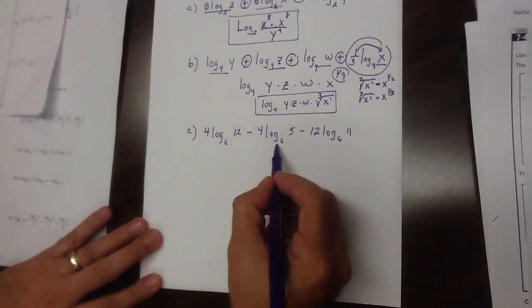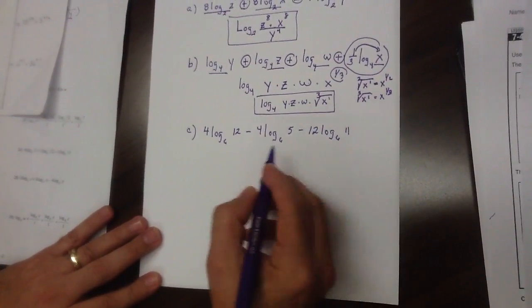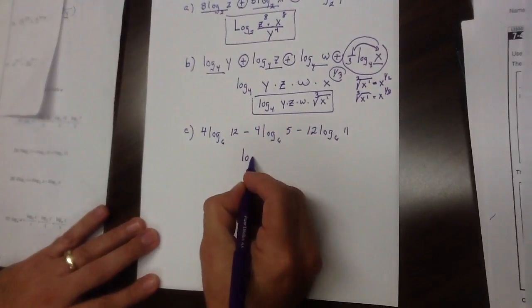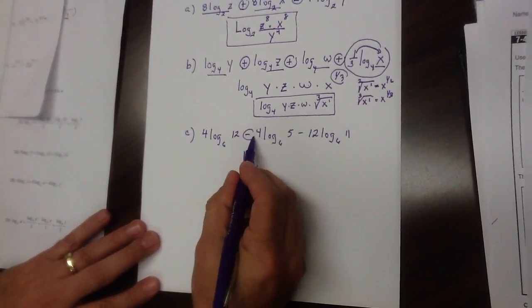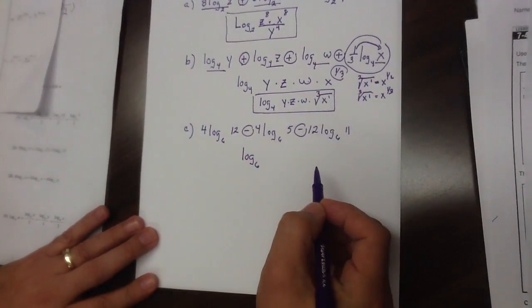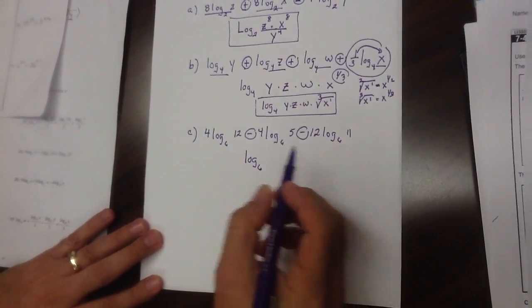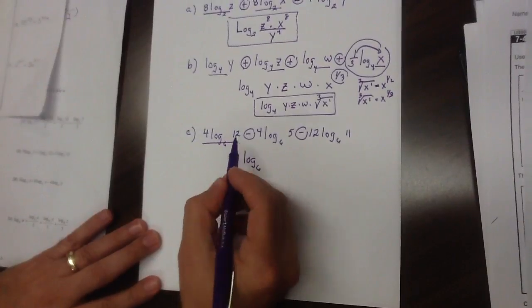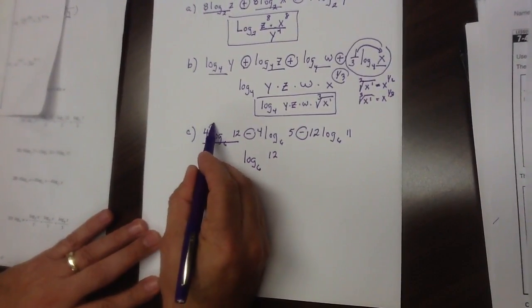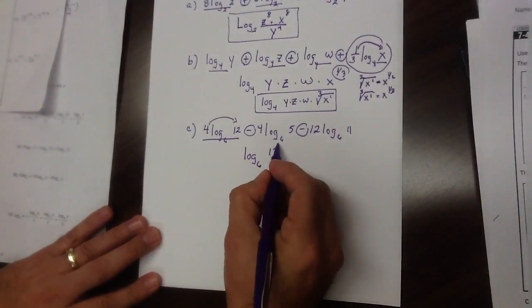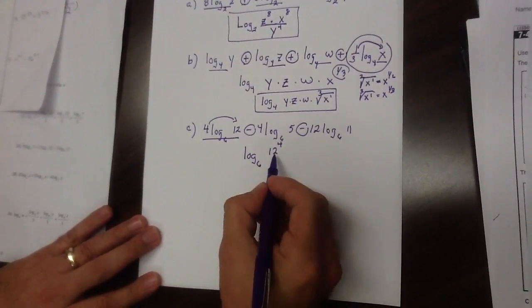On this one, we have all of them log 6. So we're going to condense it to one log base 6. But I noticed that my operation is minus, which means it's going to divide. So let's take the first one. I have 12, but there's a number in front. This number is a power. So this is 12 to the 4th.